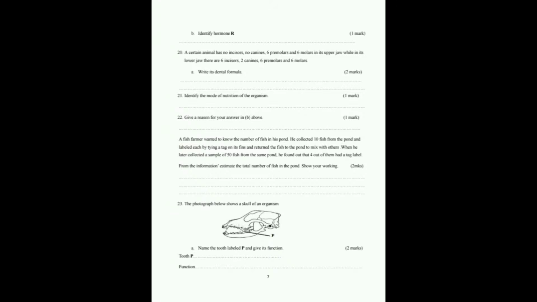The function of the carnassial teeth, sometimes you can even call it canine, is used for tearing and piercing flesh, or slicing through the flesh, and even crushing of bones. So that is the function of P. State the causative agent of malaria and typhoid. Malaria is normally caused by Plasmodium species. You can have Plasmodium ovale, Plasmodium falciparum.